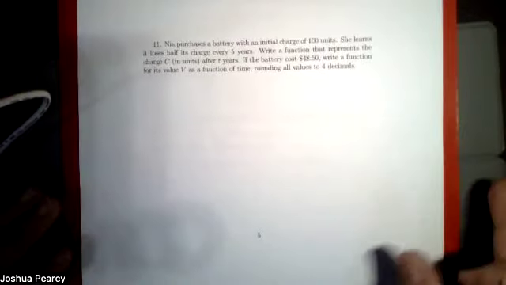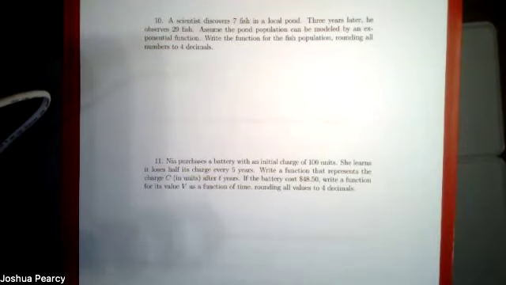So let's look at this one here. It says, a scientist discovers 7 fish in a local pond. 3 years later, he observes 29 fish. Assume the population of the pond can be modeled by an exponential function. Write the function for the fish population, rounding all numbers to 4 decimal places.